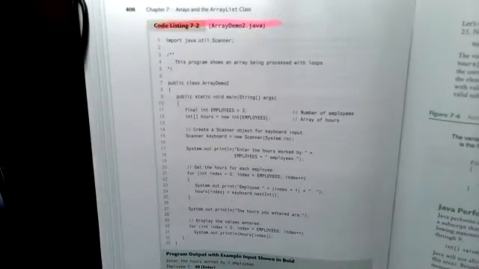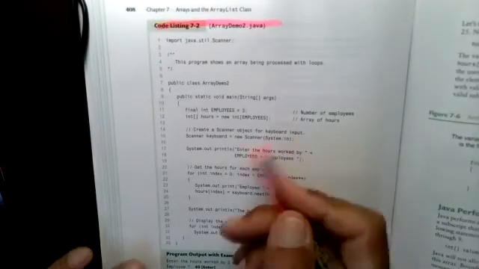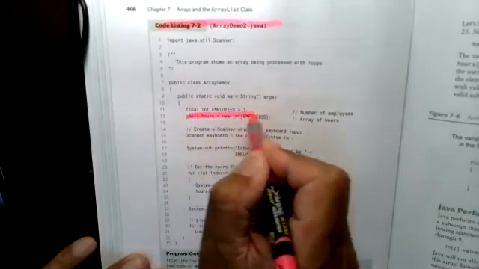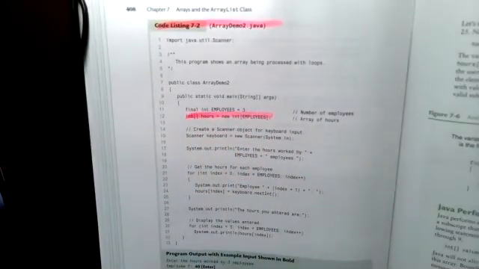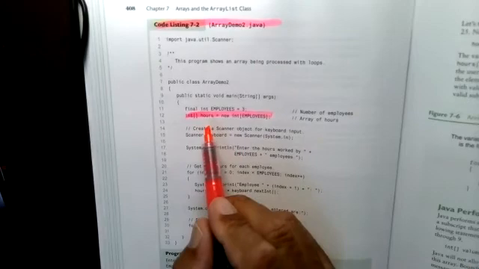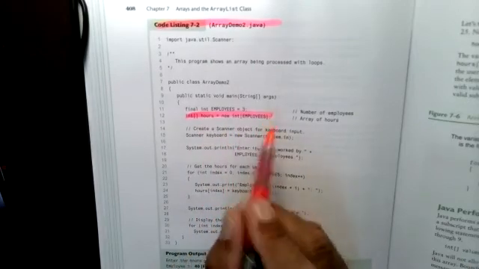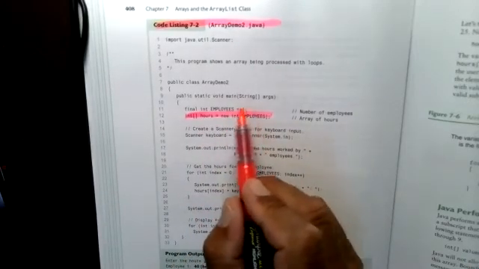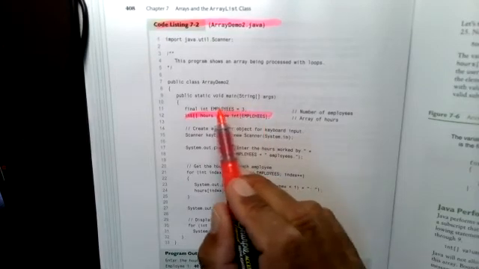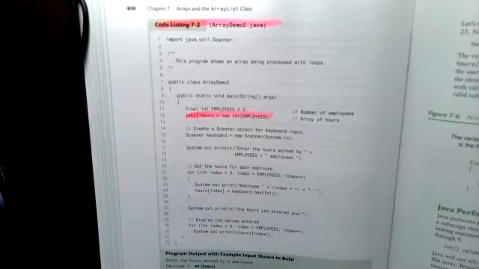But if I take a look at this code listing, I come in, I declare an array of size 3. int, empty square brackets, hours equals new int. And our author loves to have this named constant, is what it's called. But we could have just put a 3 in there if we wanted to.